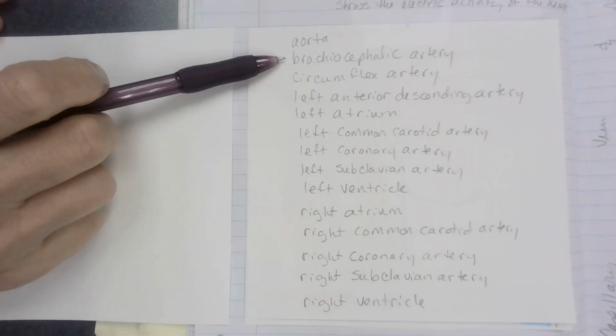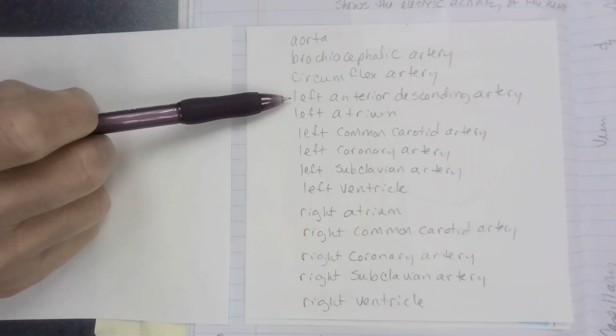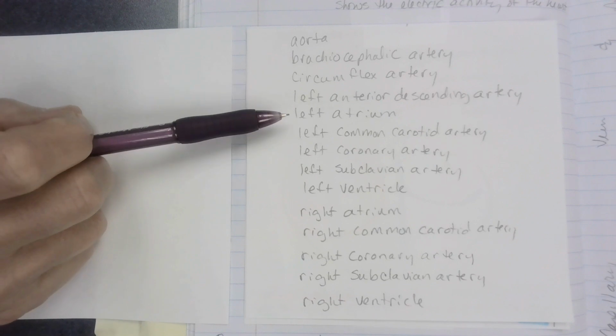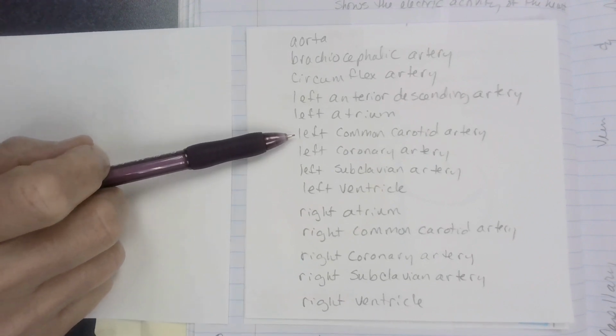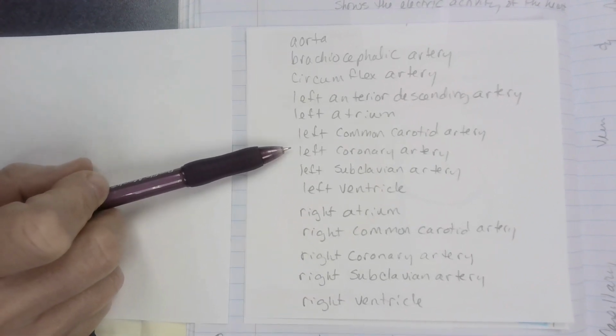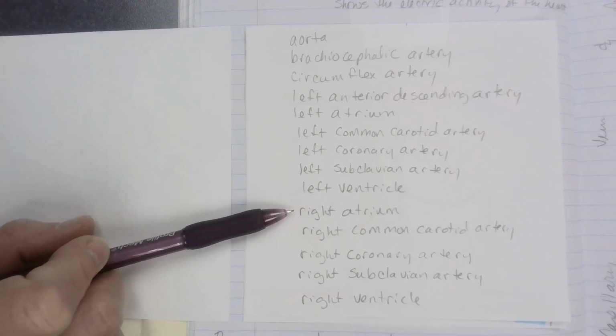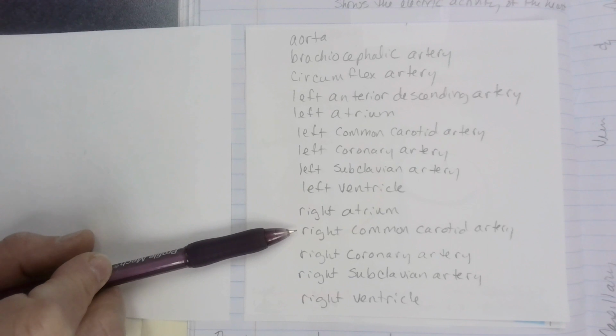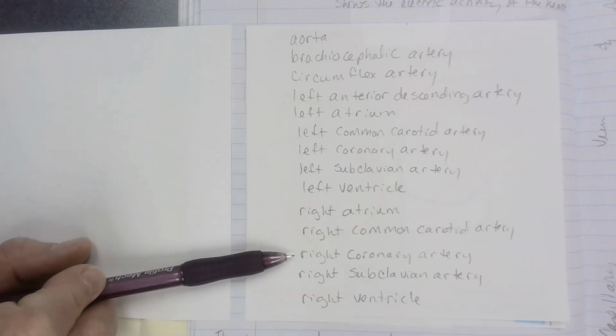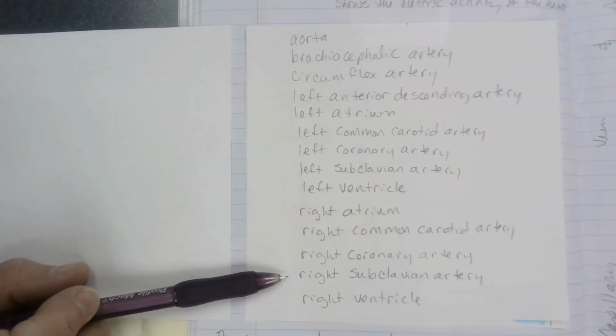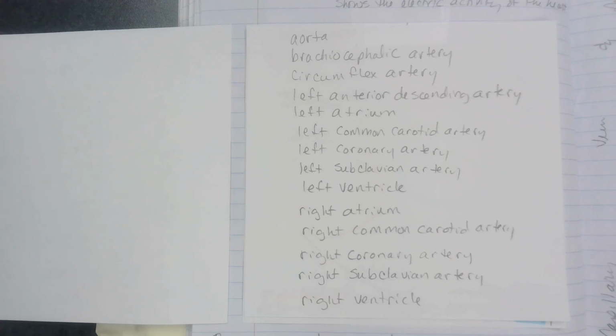Aorta, brachiocephalic artery, circumflex artery, left anterior descending artery, left atrium, left common carotid artery, left coronary artery, left subclavian artery, left ventricle, right atrium, right common carotid artery, right coronary artery, right subclavian artery, and right ventricle.